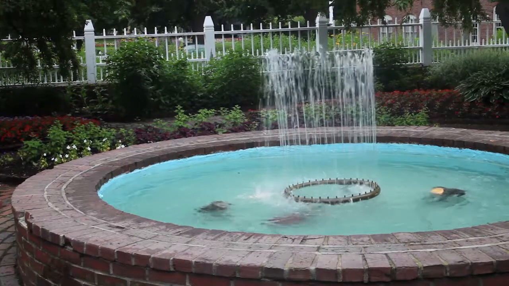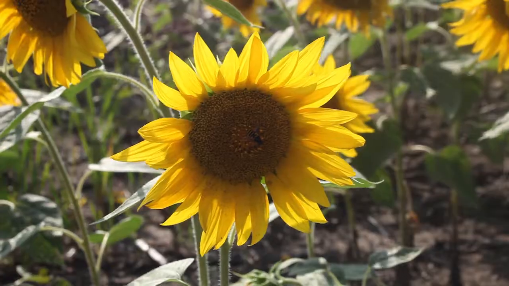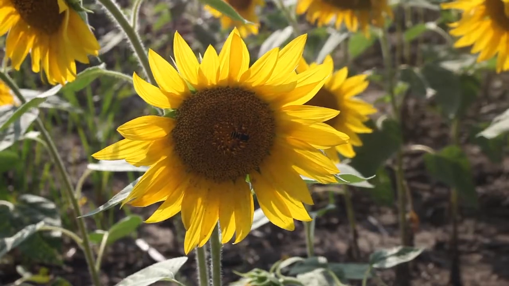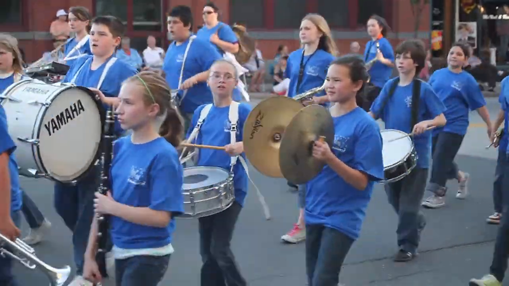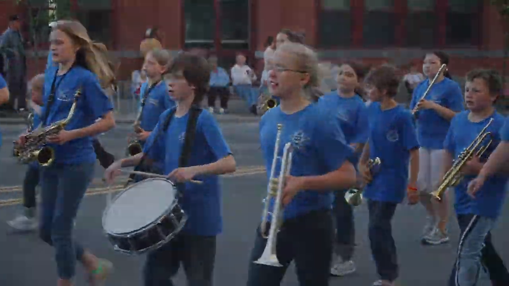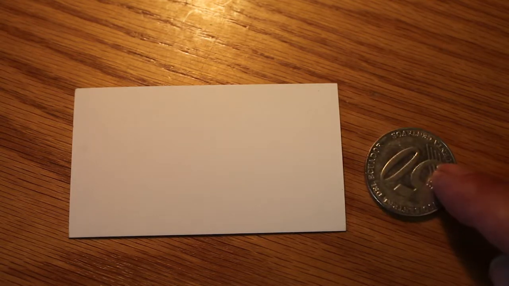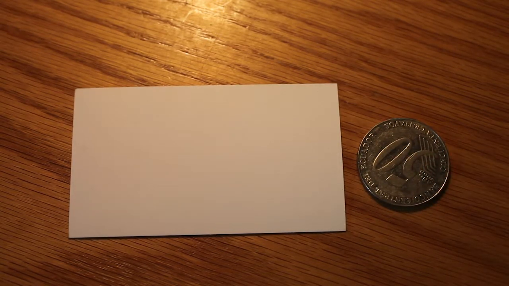But how do we describe and measure circles? During the next few minutes, we're going to explore these questions and others as we investigate circles. You decide. Describe the difference in shape between this coin and this business card.